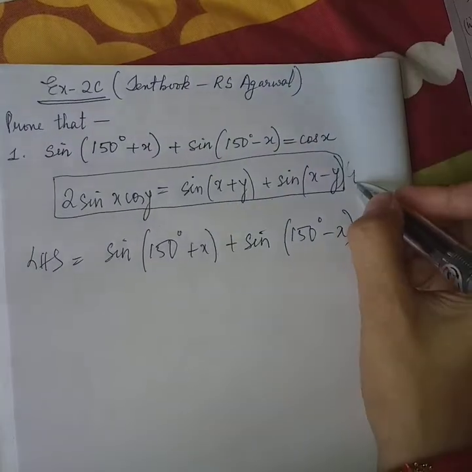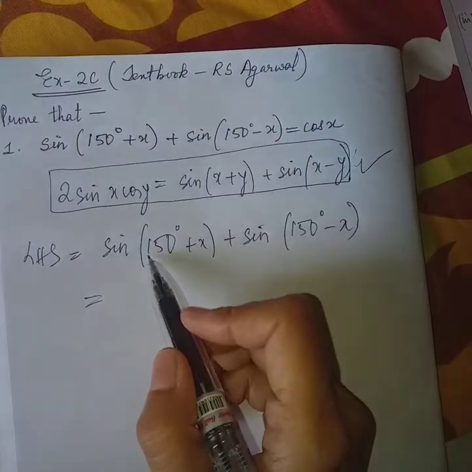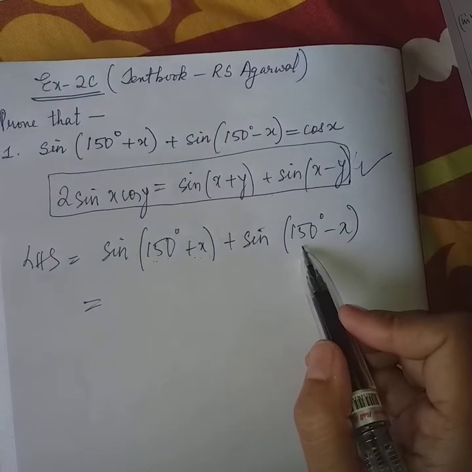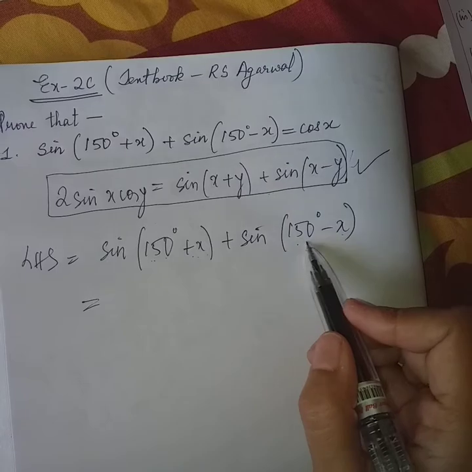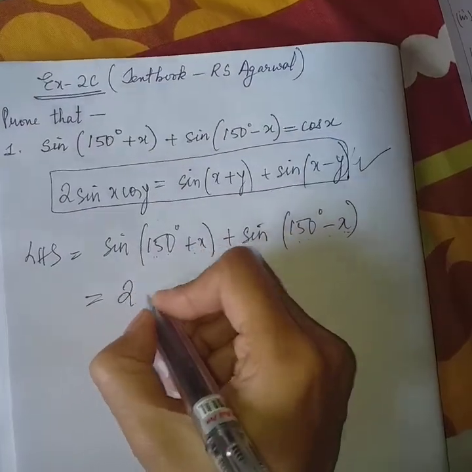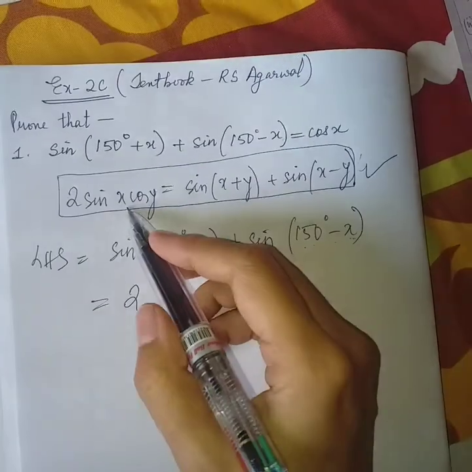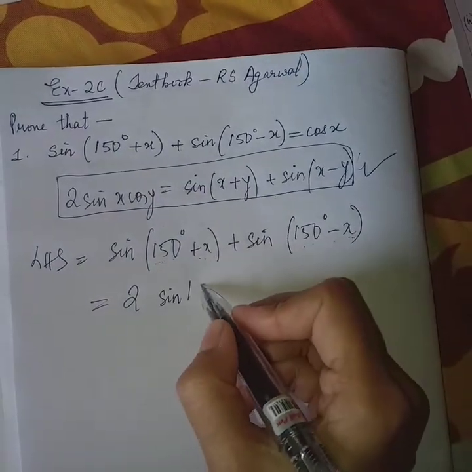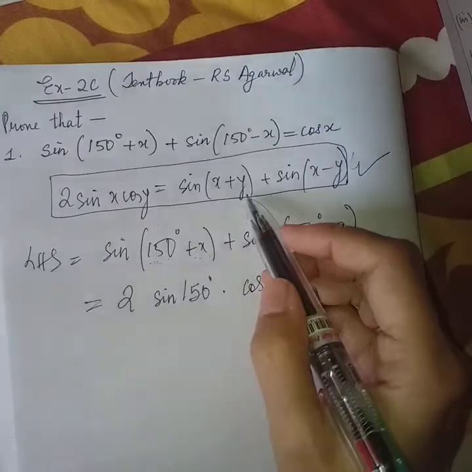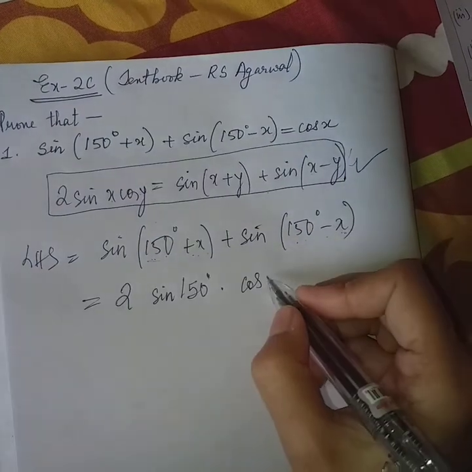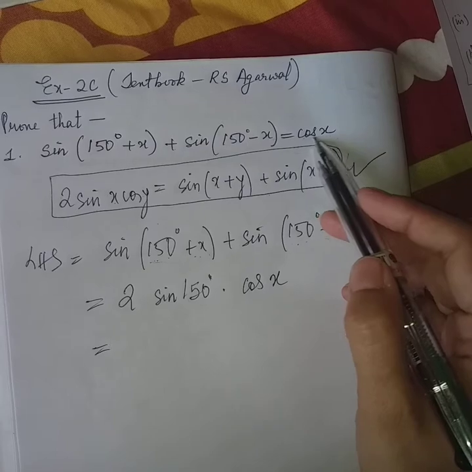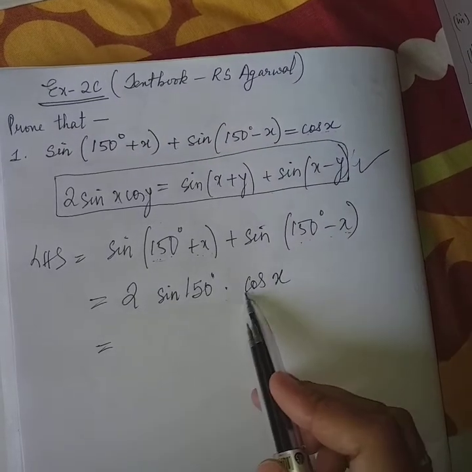So applying this formula, in place of x and y we have 150 degrees and x, and here also in place of x minus y we have 150 degrees minus x. So when we compare these two, this will be 2 sine of, instead of x, 150 degrees, into cos of, instead of y, x. So now our right hand side is cos x. We have to prove that this will be equal to cos x.